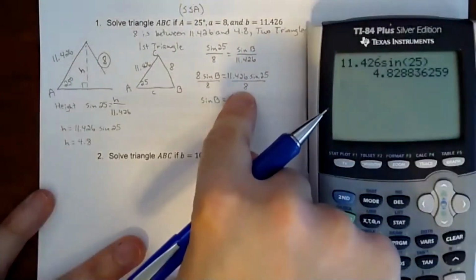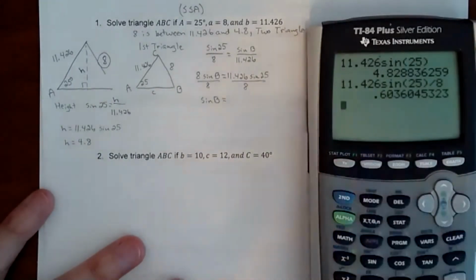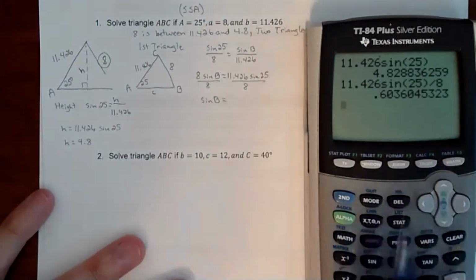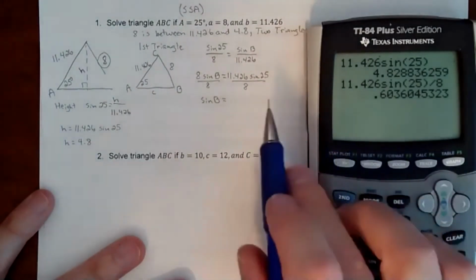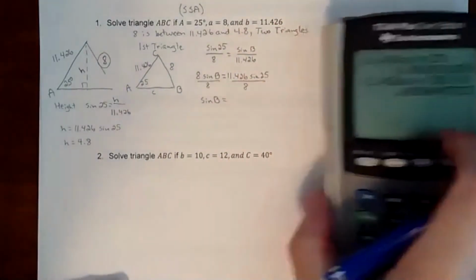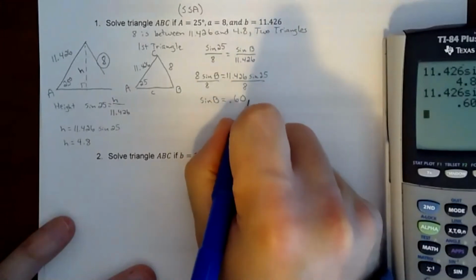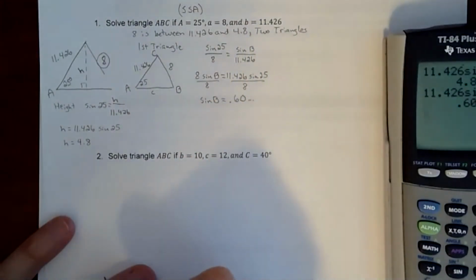So sine of b is going to be whatever that decimal is. I have no idea. So 11.426 sine of 25, make sure you close parentheses, divided by 8. Now, I want to keep this as exact as possible. So I want to use all the decimals. I just don't want to write all the decimals. So I'm just going to take the first two, not round, not do anything. I don't want to keep writing all these values. So I just put a ... in there. So I know I haven't rounded it. I'm going to use everything.